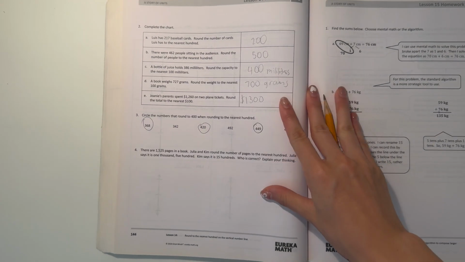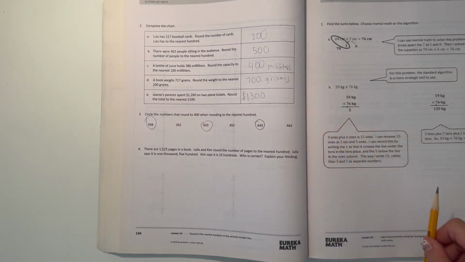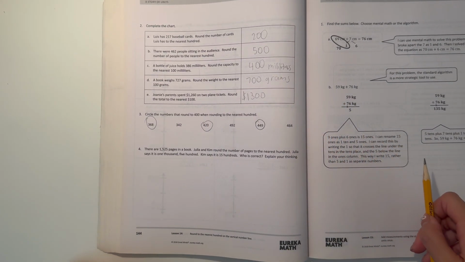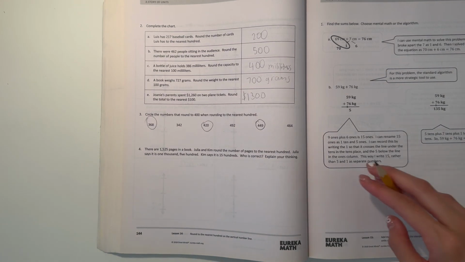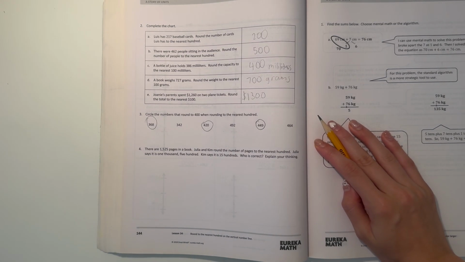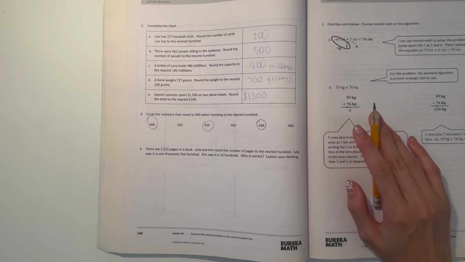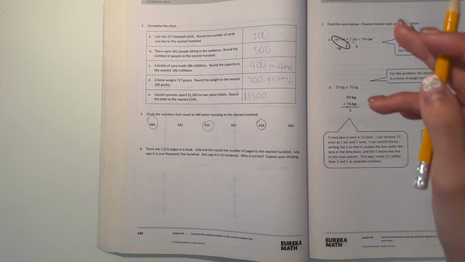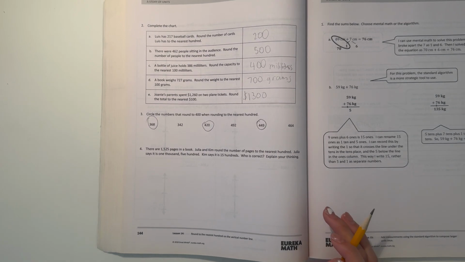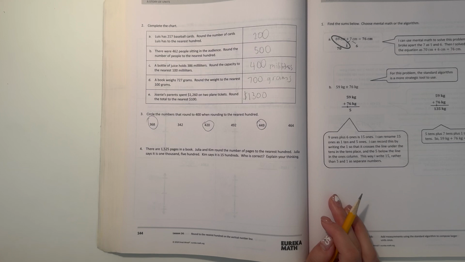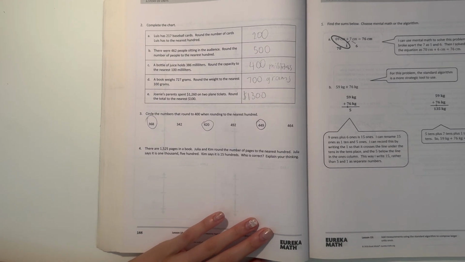All right, and number 4, there are 1,525 pages in a book. Julia and Kim round the number of pages to the nearest 100. Julia says it is 1,500. Kim says it is 15 hundreds. Who is correct? Explain your thinking. Alright, so let's first check out Julia's theory. She says 1,500.